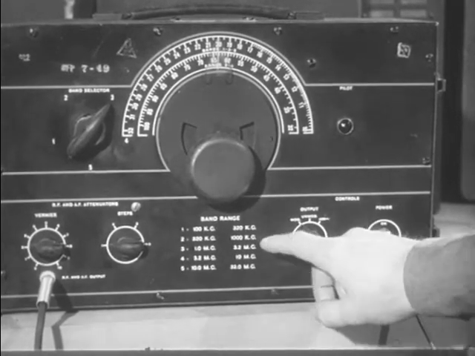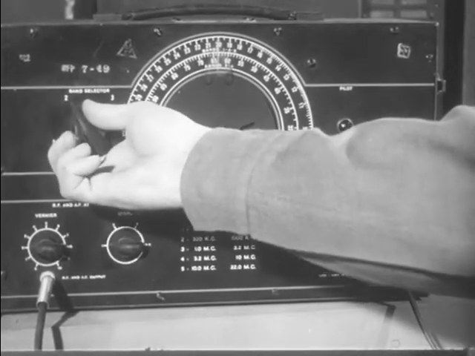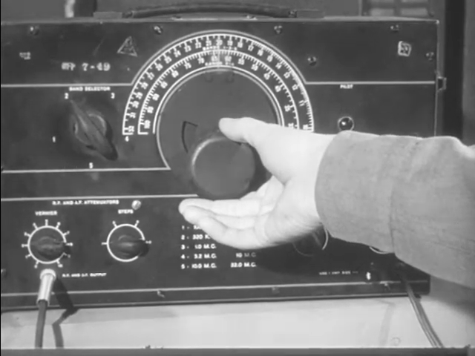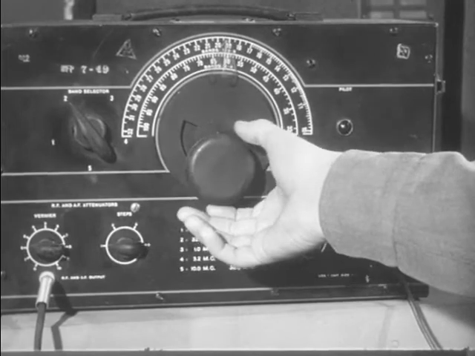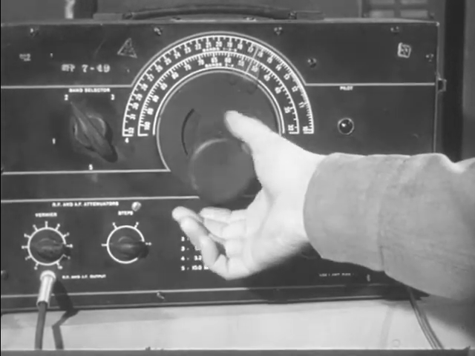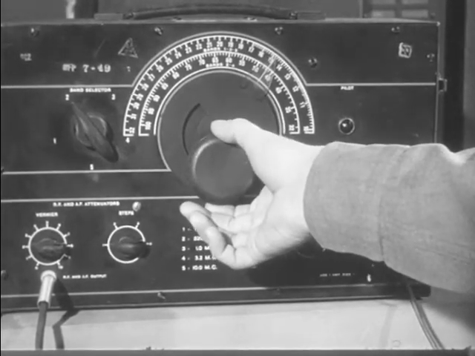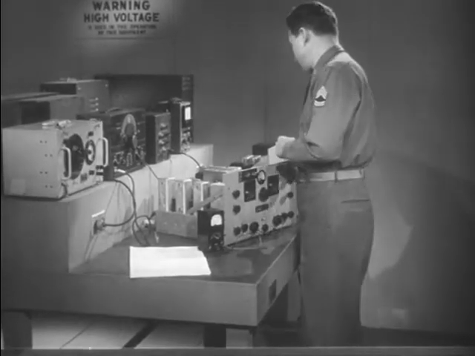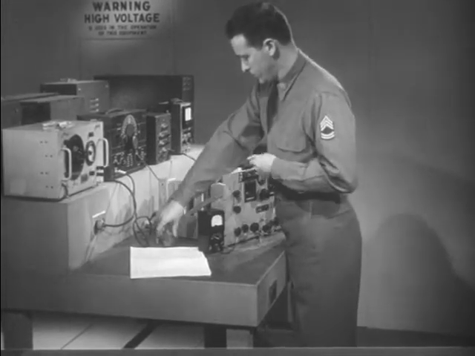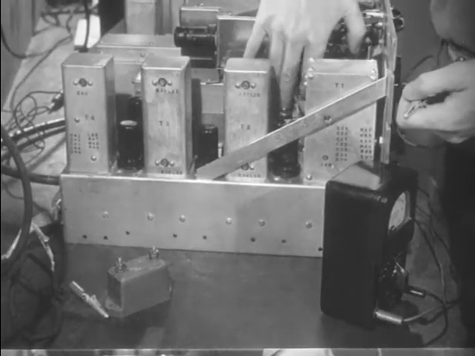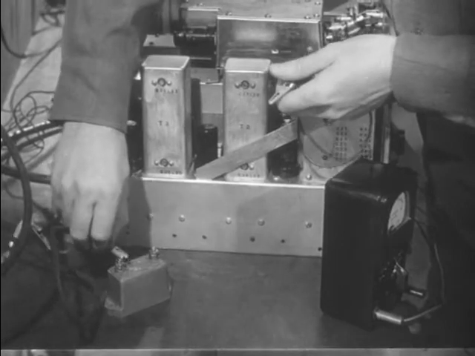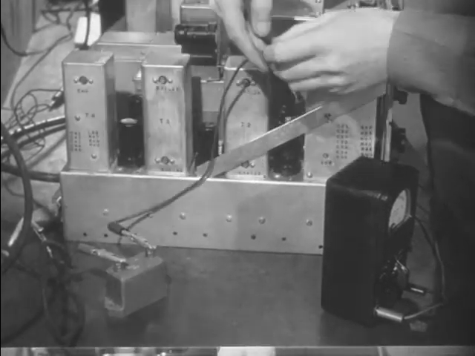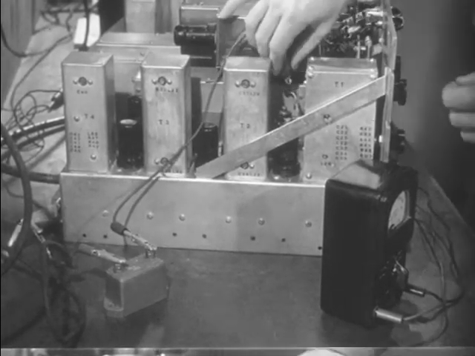The correct intermediate frequency for this particular receiver is 465 kilocycles. We now set the signal generator to this frequency. Then we must connect the signal generator to the input of the first IF stage, since the IF frequency will not pass through the RF amplifier.